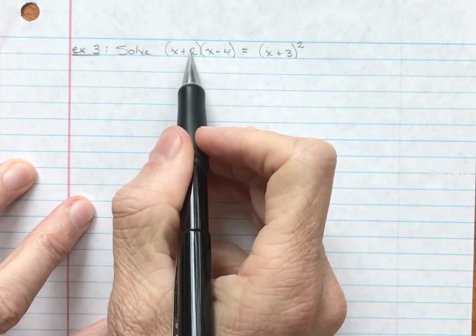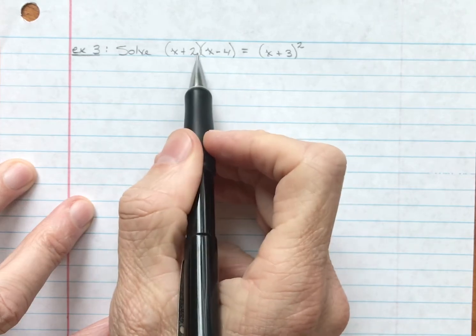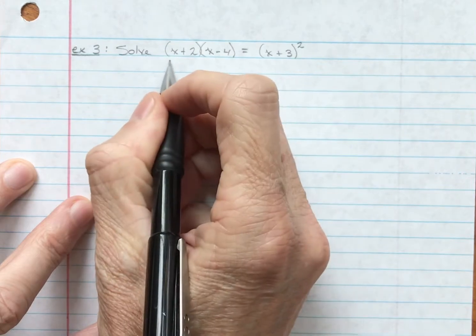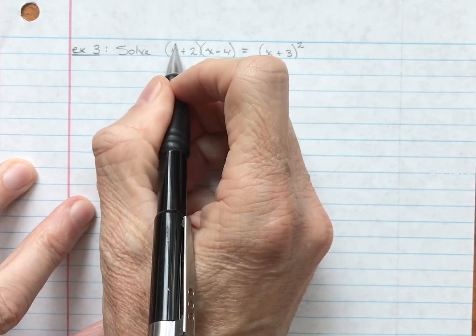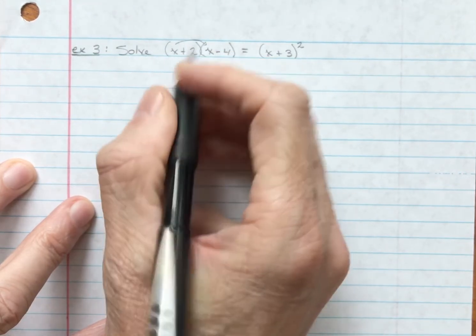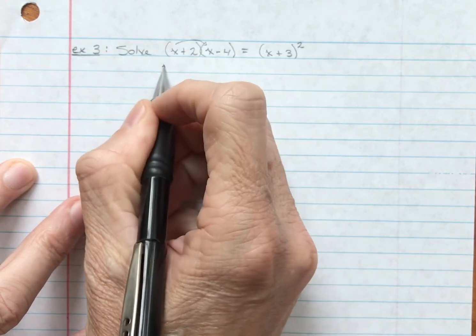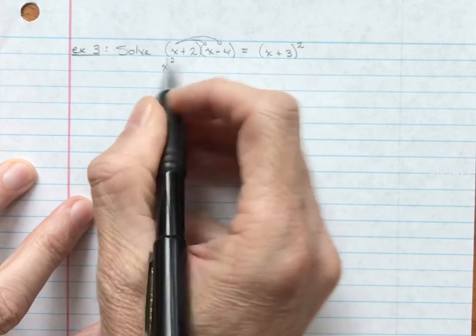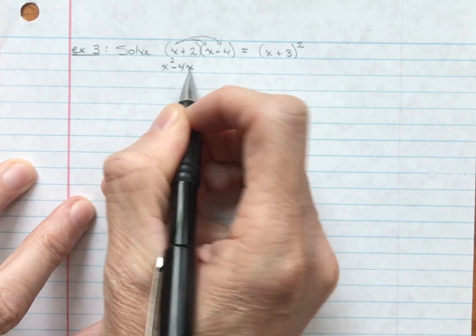So first off, let's simplify, let's multiply. Let's multiply this side, so x times x is x squared. X times negative 4 is negative 4x.